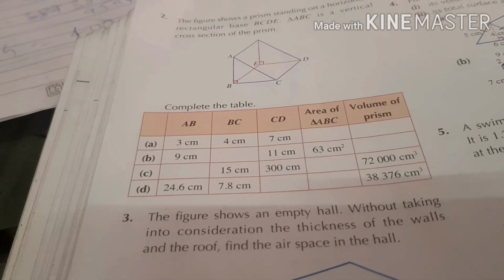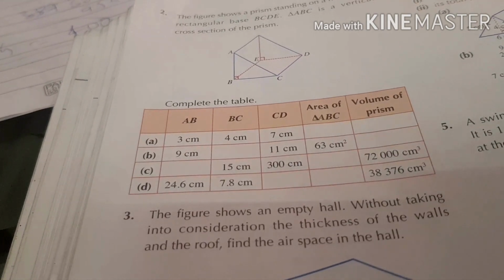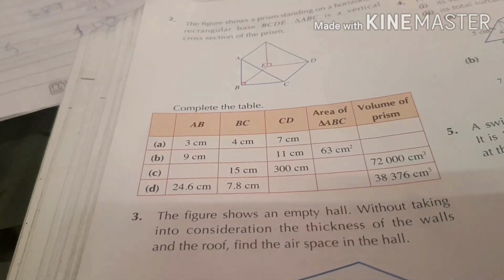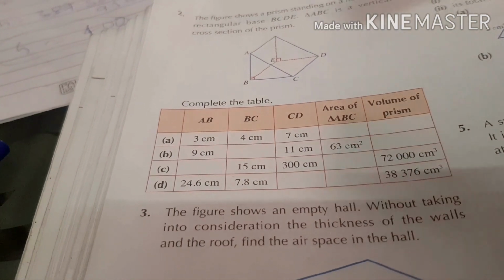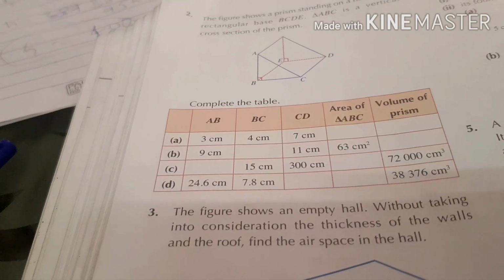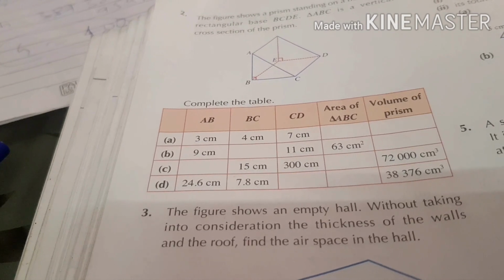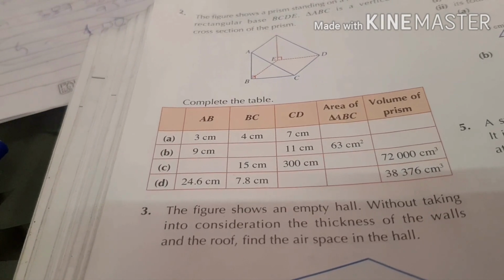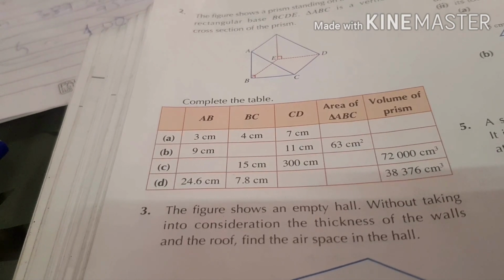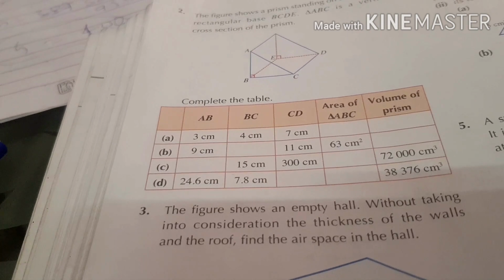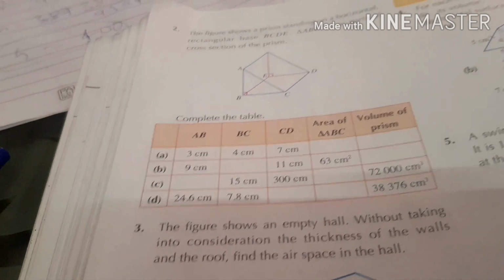It talks about the volume of a prism, and the area of triangle ABC. The easiest part of this question is that the base area is a simple triangle. I'm doing parts A and D. Since part D has decimals, I think some students will face difficulty calculating the decimals and how to remove them. So I did part A and part D. Let's move on to the solution.